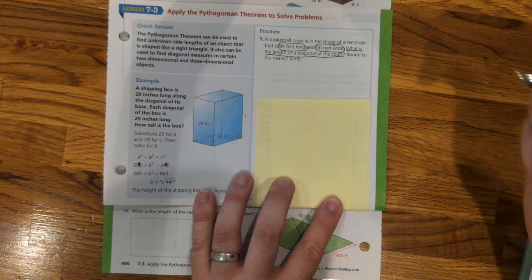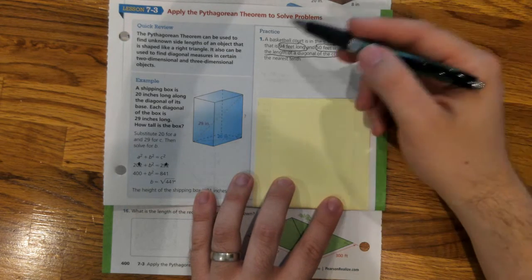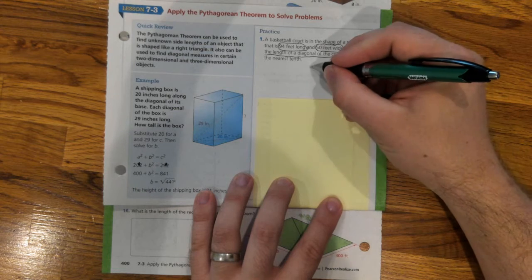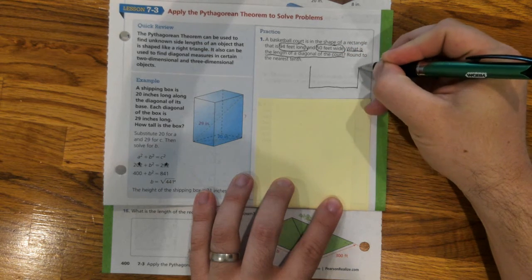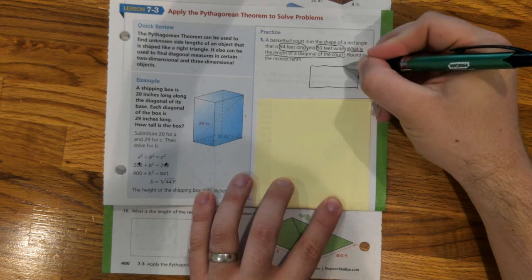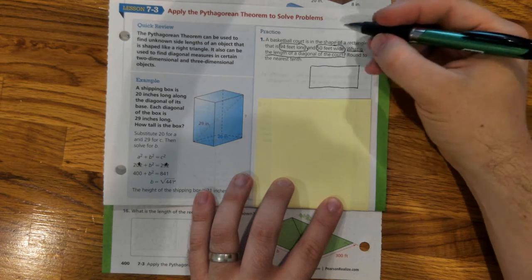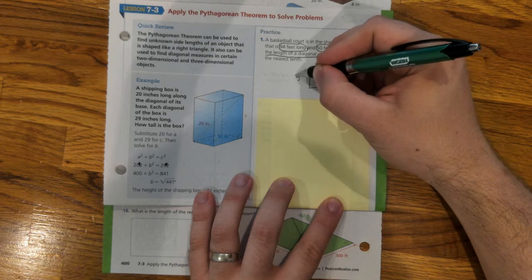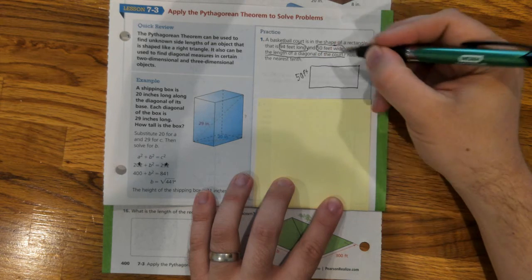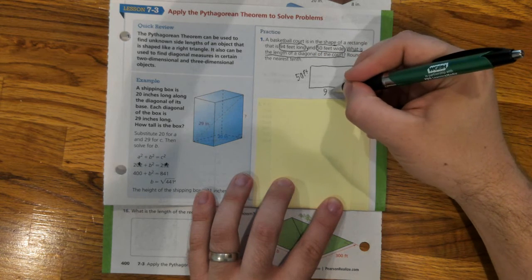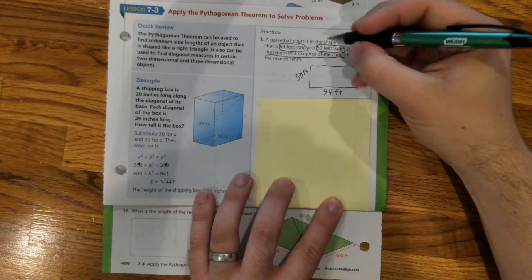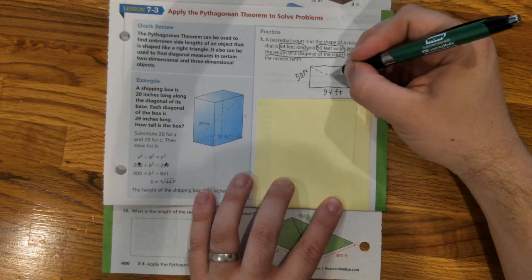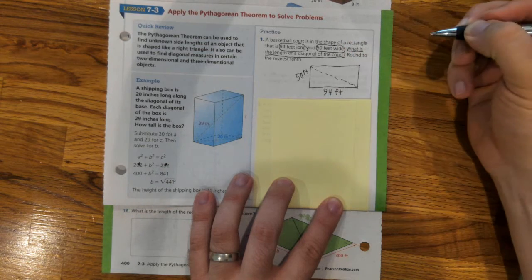Now another strategy is to draw a picture, right? So this is talking about a basketball court. We know a basketball court is shaped like a rectangle, so it doesn't have to be a great picture. I'm just going to draw a rectangle. So we got 50 feet wide, let's label that, and 94 feet long. I'm going to label that as well. And we're looking for the diagonal. So this is what I'm looking for.